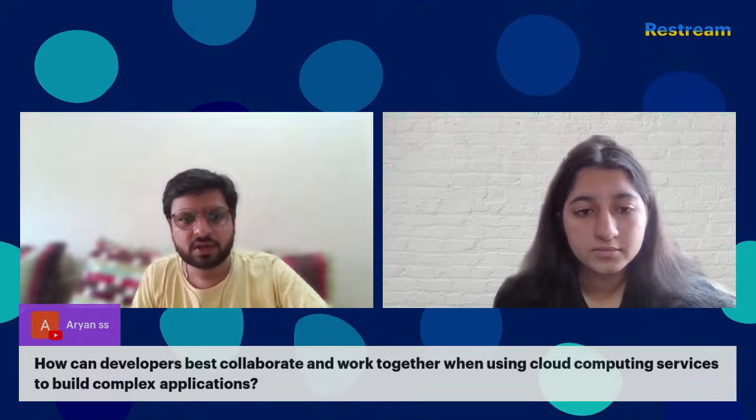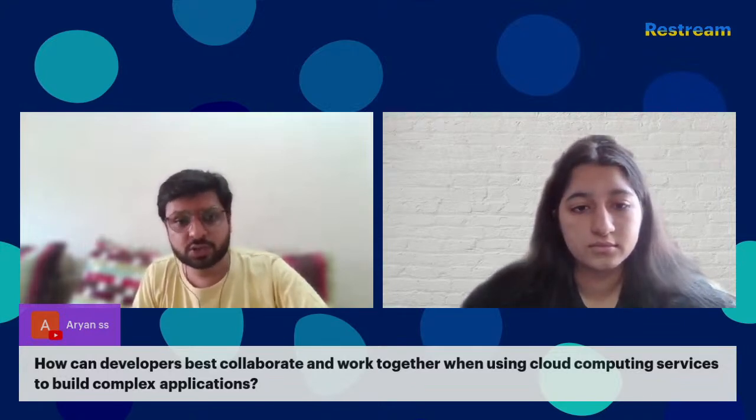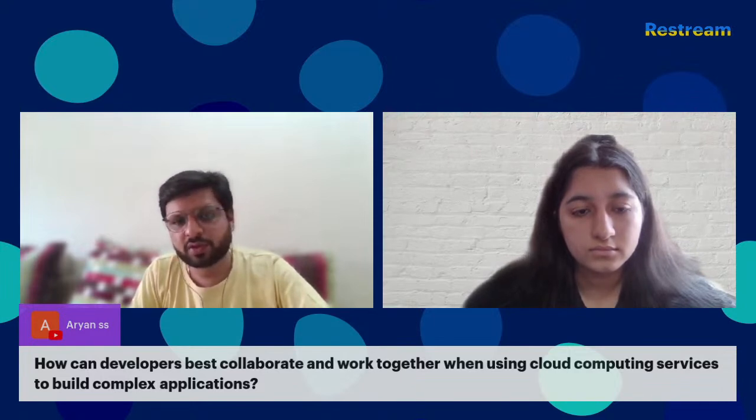That's a different ball game. Yes, building complex applications, you do need a lot of team members working together towards building a complex solution, which is on a cloud computing server. But an individual has to look at their own way of collaborating with their team members for cloud computing. Okay, moving to the next one.